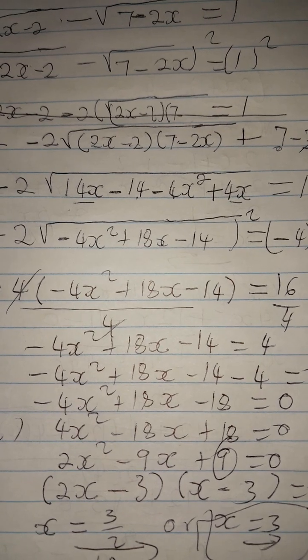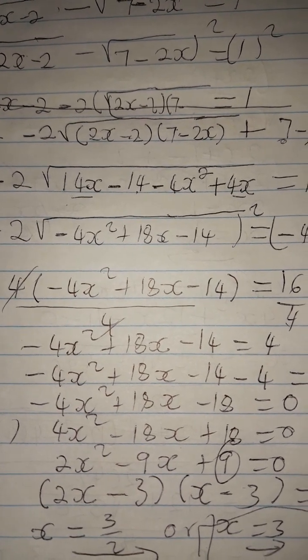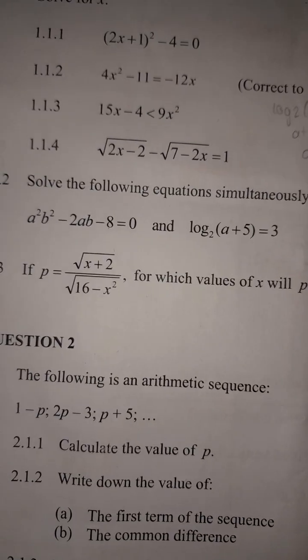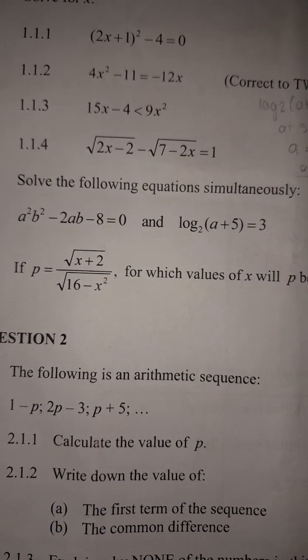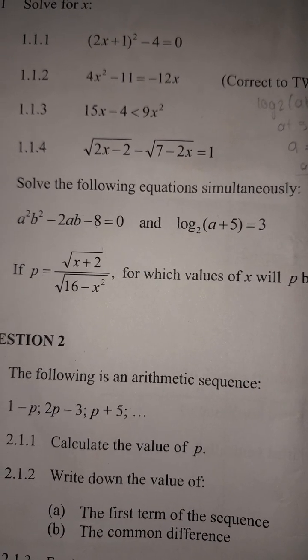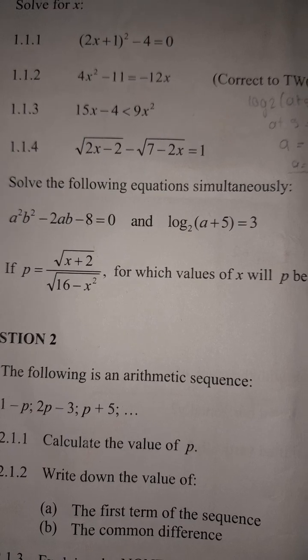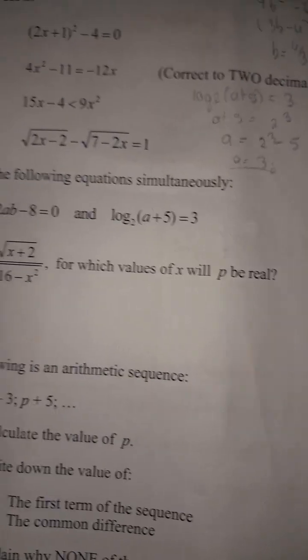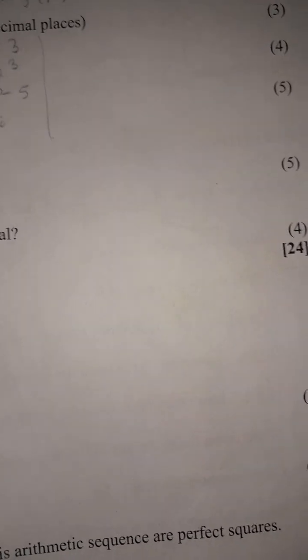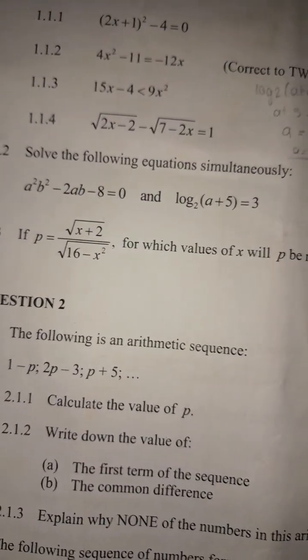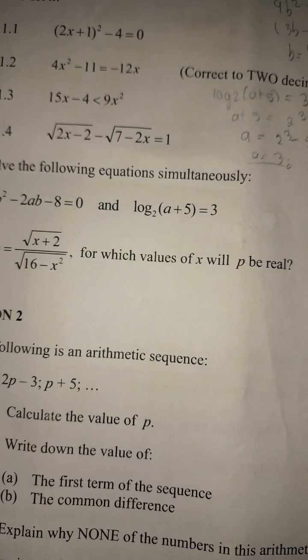So let's go to our 1.2 question. Now we are going to 1.2. Solve the equations simultaneously. That means we have to find a and b. Let's start with the one that contains a logarithm. We have 5 marks as well. So let's put this into practice. Let's start with the log.